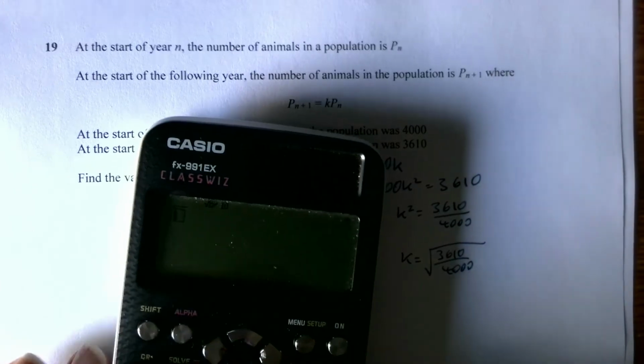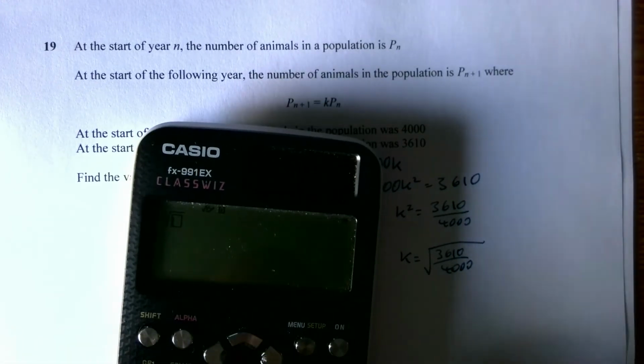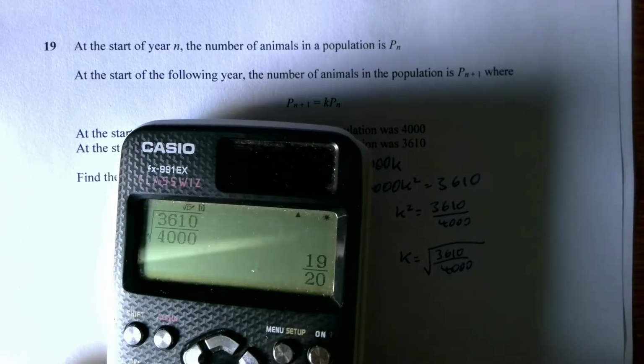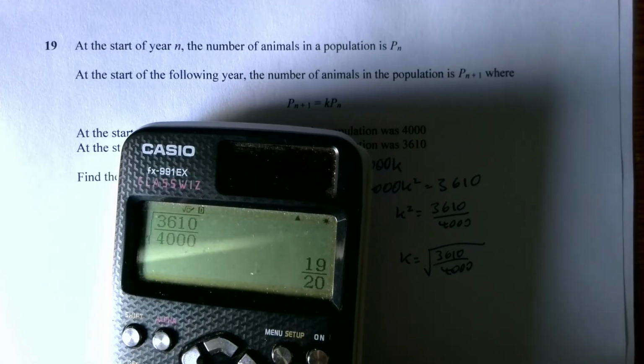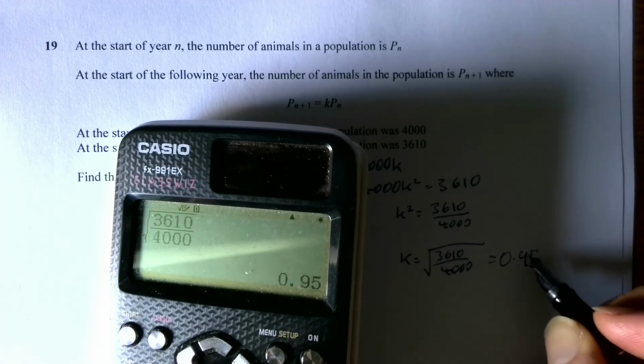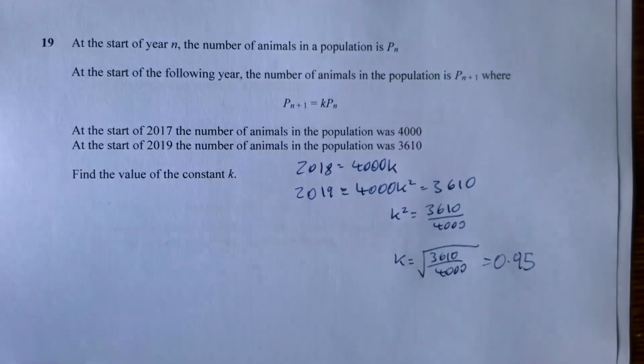So start by hitting the square root button, then the fraction button inside it. 3610 over 4,000 is equal to 19/20. S to D it gives me 0.95. So that is the value of the constant k.